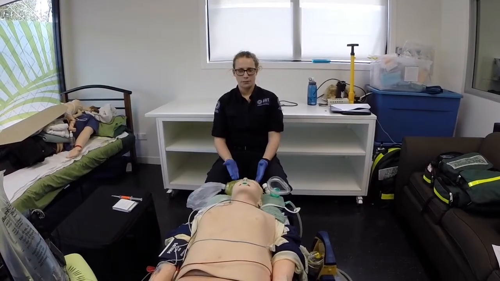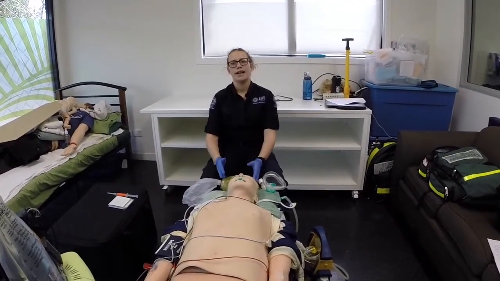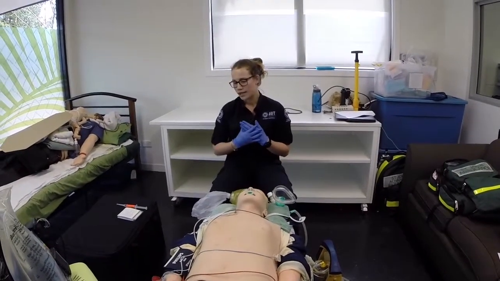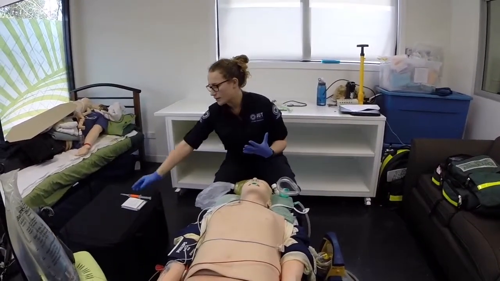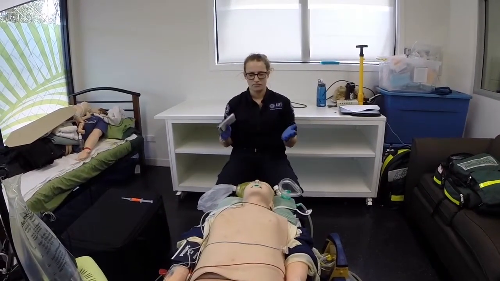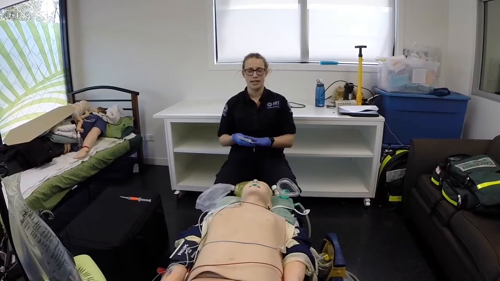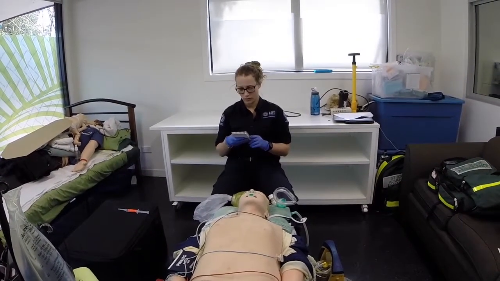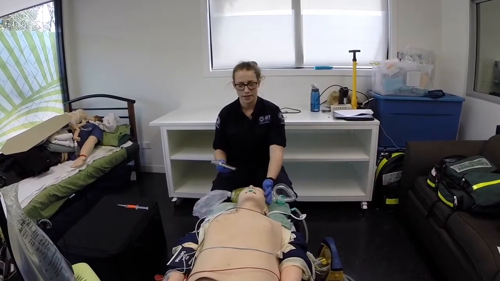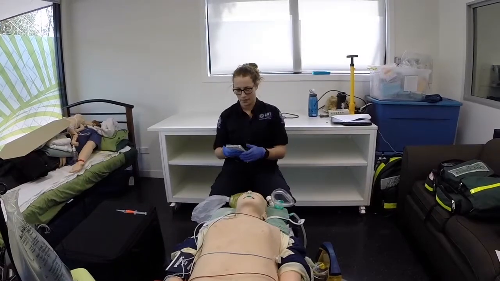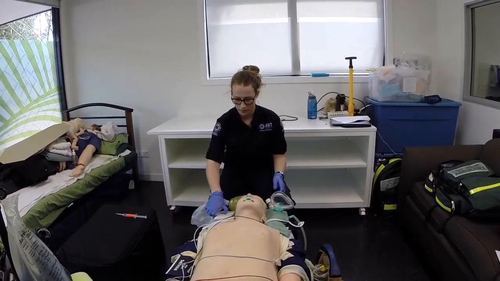Now that we've managed this patient's TBI, we can now prep for RSI. So my offsider and I will verbally check with the checklist for everything we need for RSI. So attached nasal prongs. Yep, so we've attached nasal prongs with supplementary oxygen flowing. Pre-oxygenate using a reservoir mask at 10 litres per minute.